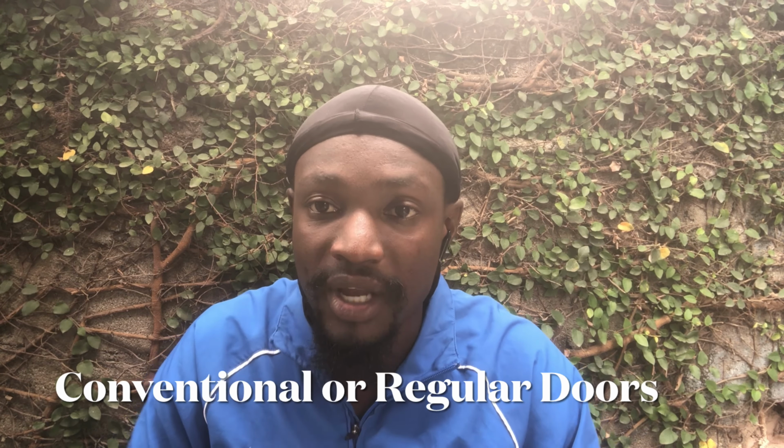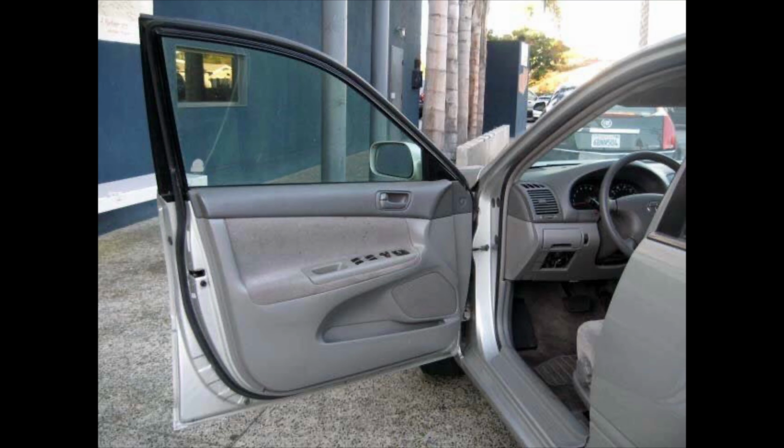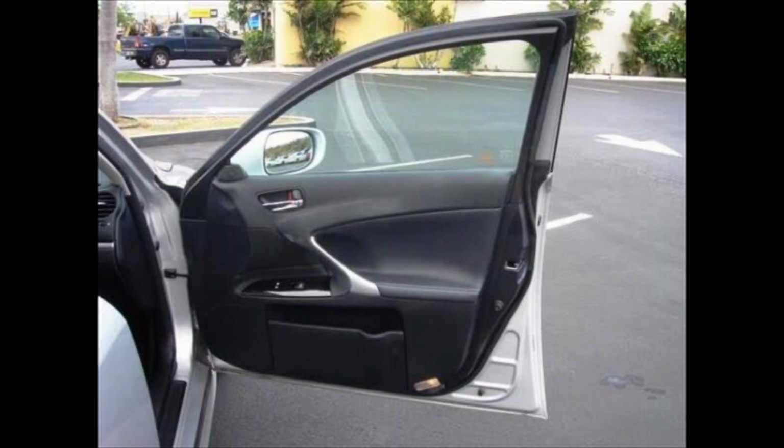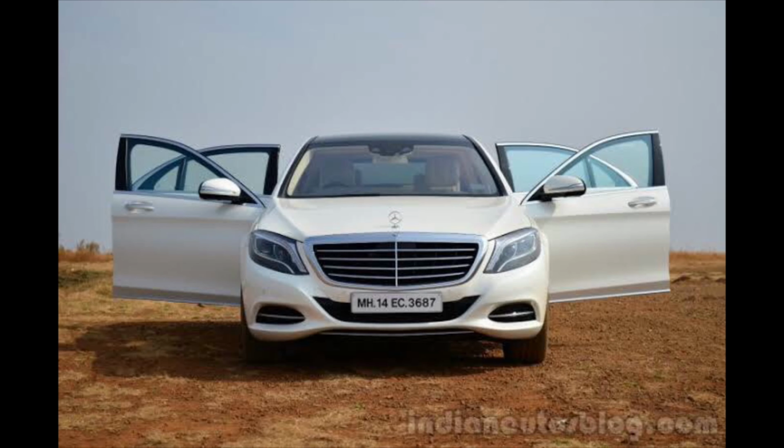I'll be starting with the first one, which is our conventional or regular doors. These are the doors found in your Toyota Camry, your Honda Accord, almost all your cars normally. These are doors that are hinged in front and they open outwards. So they open outwards horizontally and parallel to the door sill or to the ground, so when they open straight out. I will explain why I'm mentioning the parallel thing when I get to the next door.